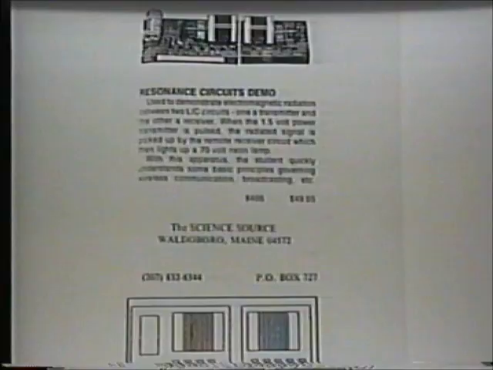So if any of you are interested in knowing all the formulas that you need to know to understand this sort of thing, this kit comes with a 9-page front and back instruction sheet, and it's got all the formulas related to resonance in it and how that can occur.